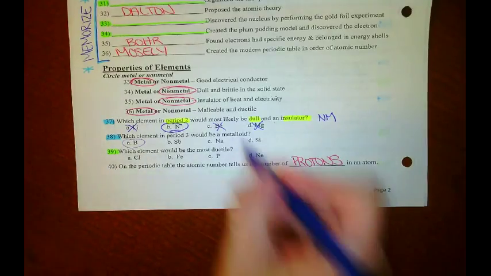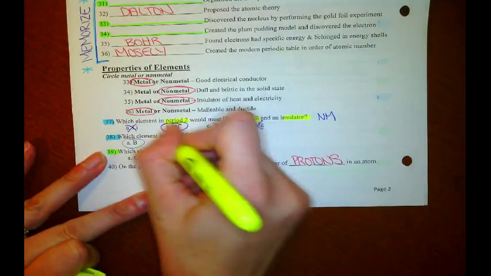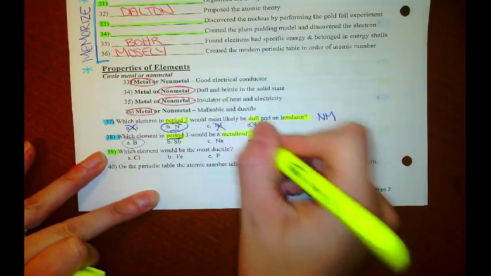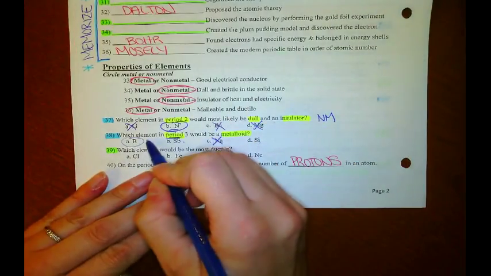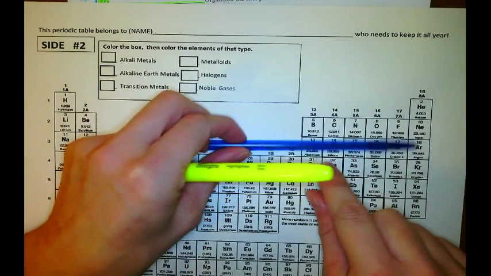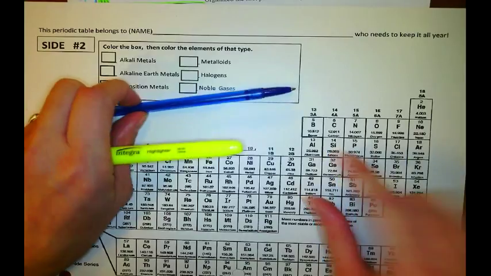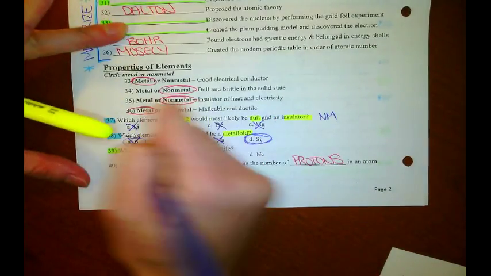But boron is not in period 3, right? So you got to make sure you're answering the whole question. Okay? Sodium is not a metalloid, so that's garbage. But all 3 of these are metalloids. So then I need to say, in period 3, my metalloids would be touching this transition line. That's just silicon. So silicon is a metalloid and in period 3.